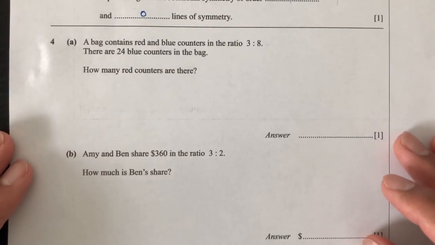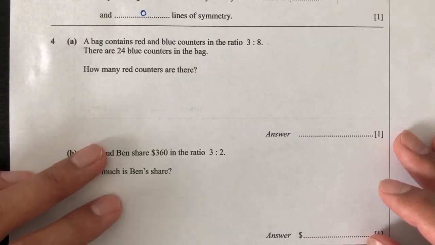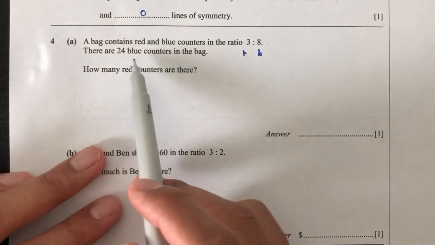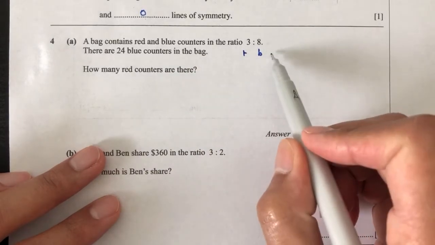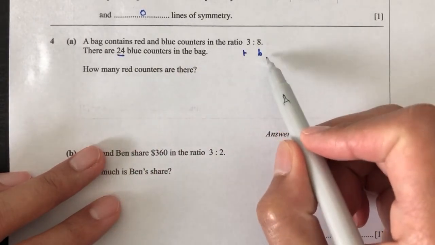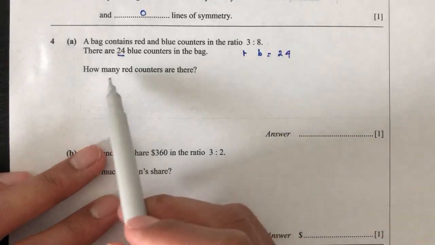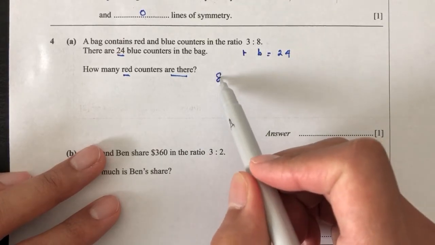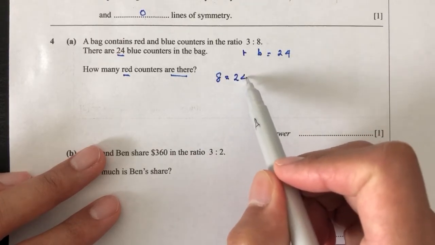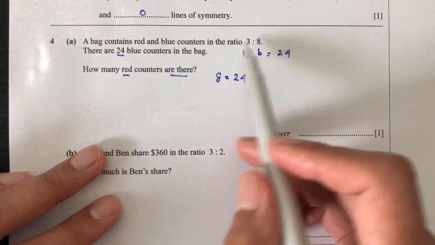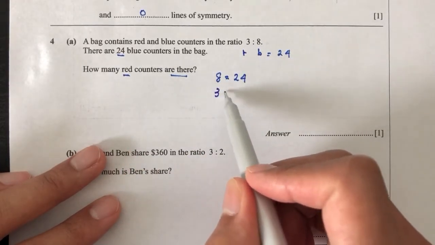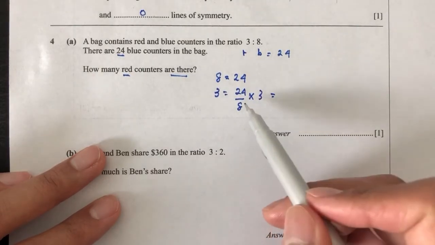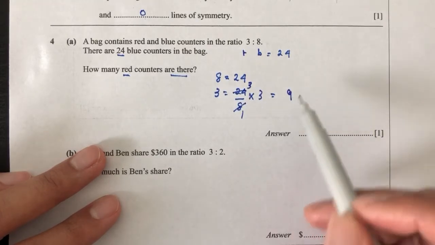Now moving on to question number 4. A bag contains red and blue counters. This one is red and this one is blue. There are 24 blue counters in the bag. So we know that blue equals 24 counters. How many red counters are there? This is pretty easy. We are given that 8 shares equal 24, which is blue. Now find the value of red, which is 3 shares. So how many is 3 shares? 3 shares will be 24 divided by 8 times 3. Let's simplify. We have 1, 3, 9. So 9 are red.